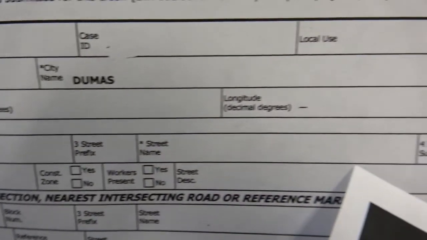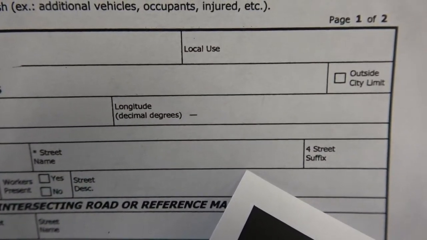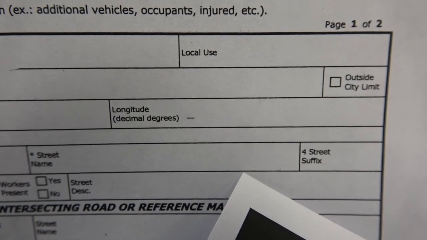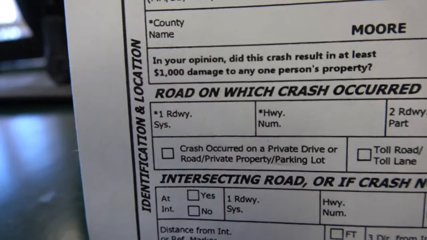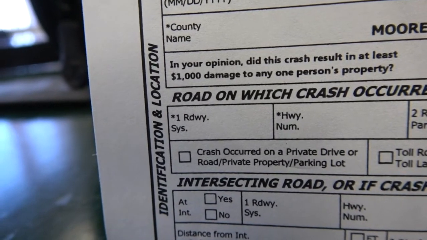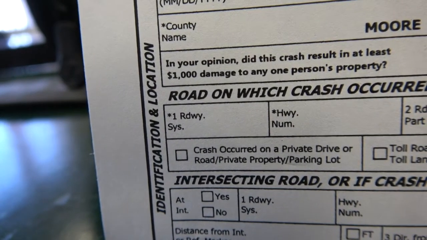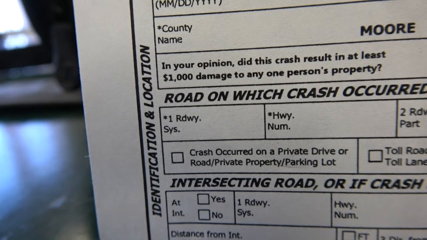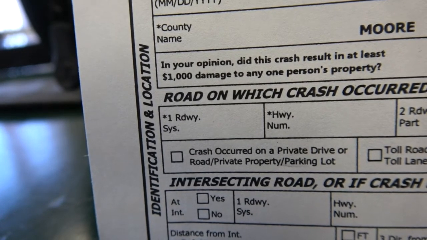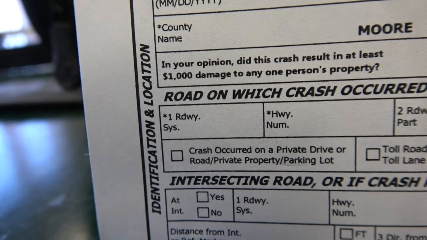Longitude and latitude, it's optional. We usually don't use it. It's more designed for out in the country. Okay, roadway system will basically either be U.S. highway, interstate highway, we don't have any of those, farm to market, state highways, so on and so forth.